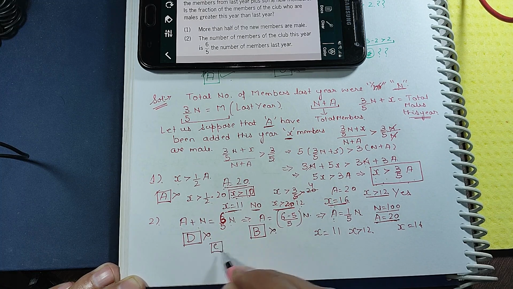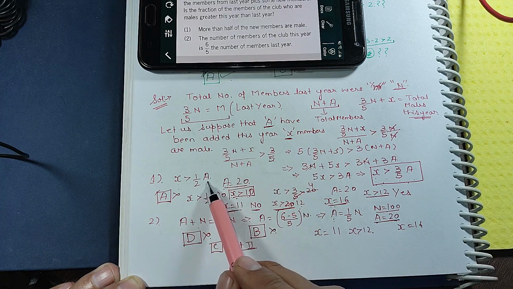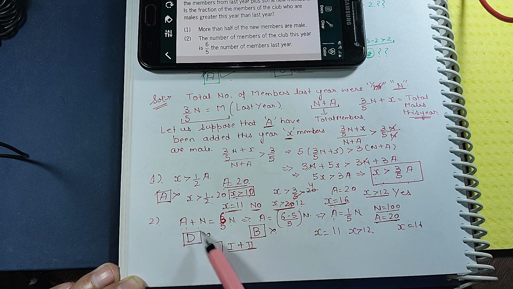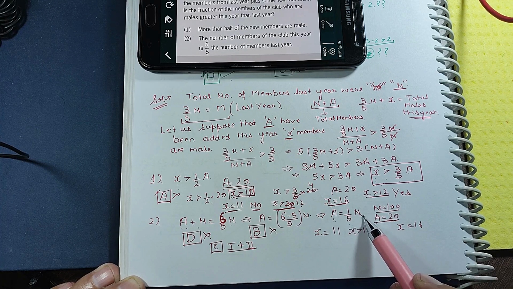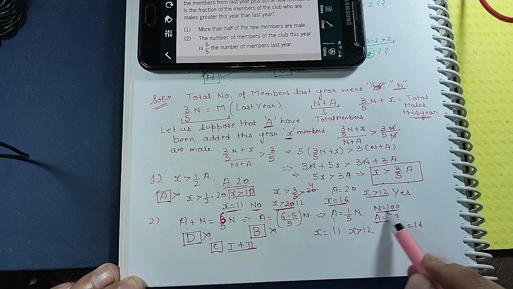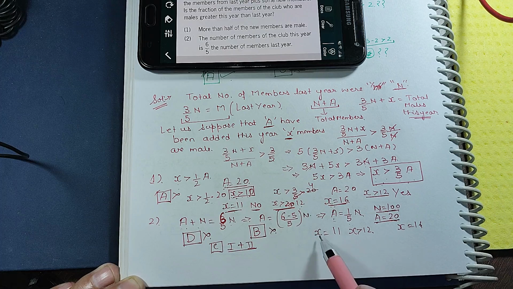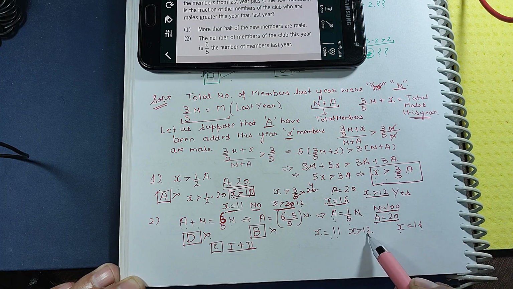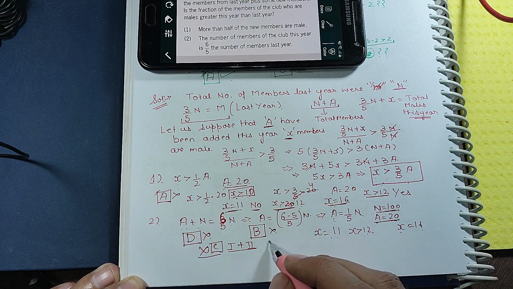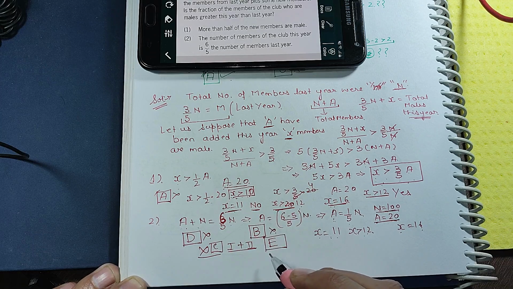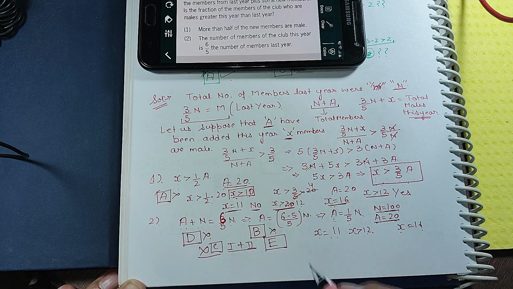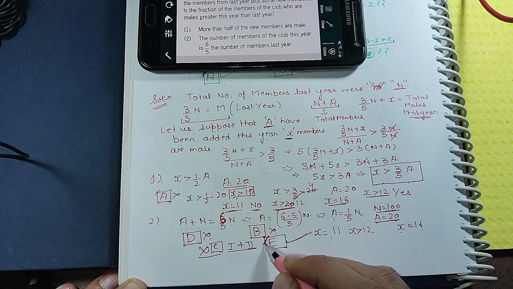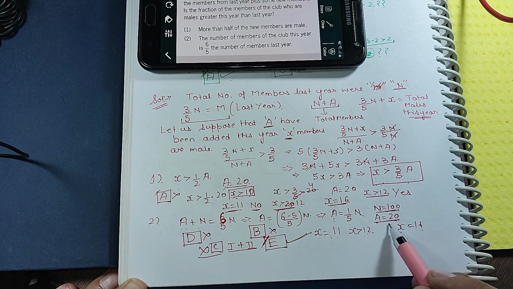Now using both statements, combining statement 1 and 2. Statement 1 tells me that X is greater than 1 by 2 of A, and statement 2 tells me that A is equal to 1 by 5 of N. Since we don't know specifically the value of N, there can be X which has value less than 12, or X can have value greater than 12. So the combined statements are also not sufficient to answer my question. So for this particular question, option E, that both the statements together are not sufficient to answer my question, is the correct option. Just because we don't know the value particularly, we are just assuming these values, right?